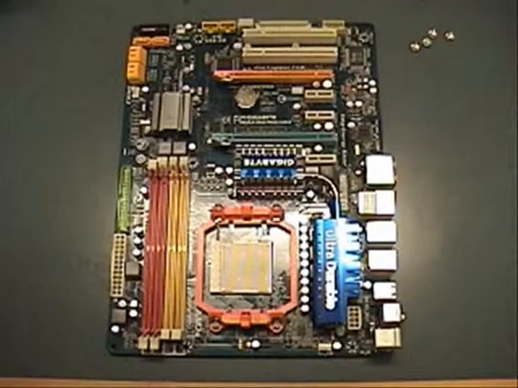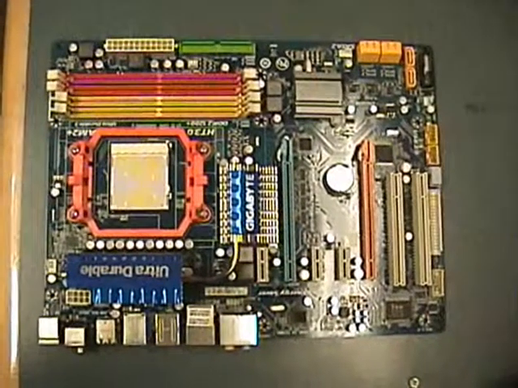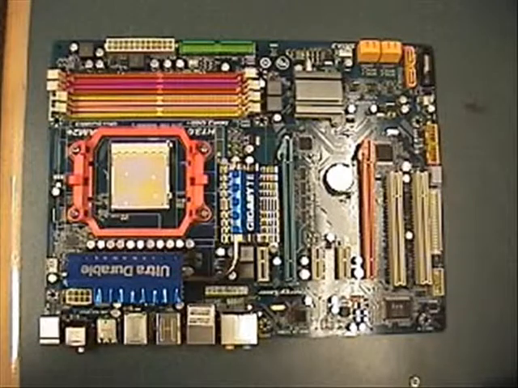The motherboard is the main circuit board that holds a lot of the crucial components of the system and provides connections for the others. It's like the spine of the computer.